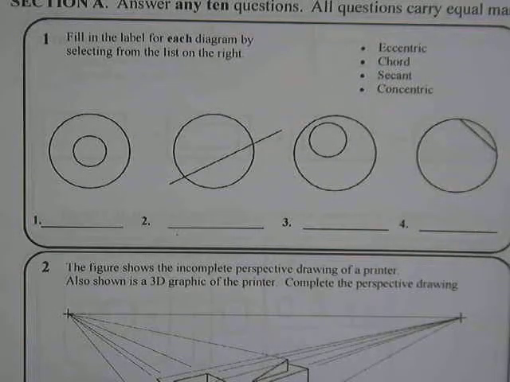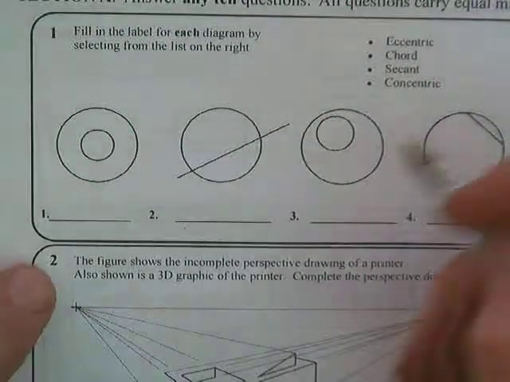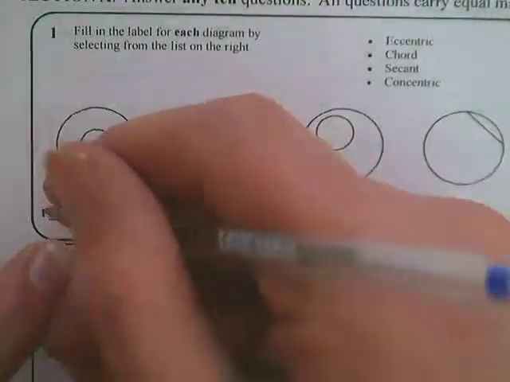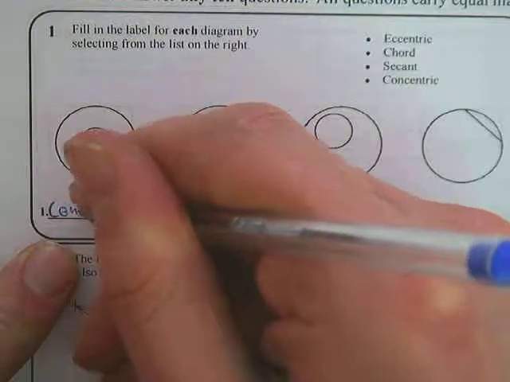Fill in the label for each diagram by selecting from the list on the right. Okay, so it's eccentric, chord, secant and concentric. The way you approach these questions, lads, is you always focus on the ones you know first. So in this case here, the one I know first and foremost is I know that this is concentric. So one is concentric.